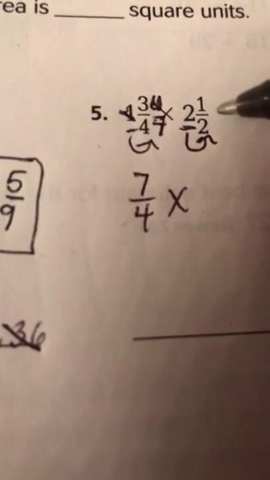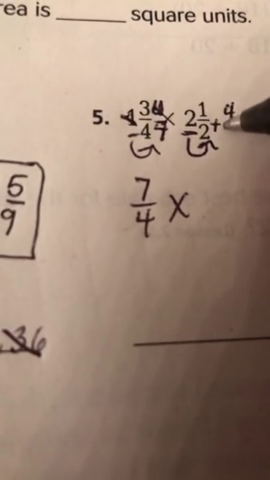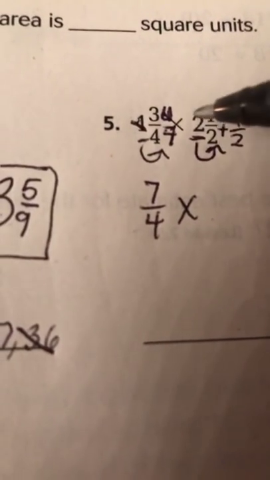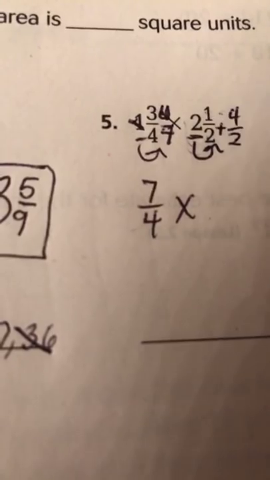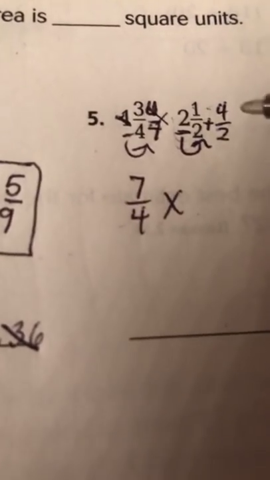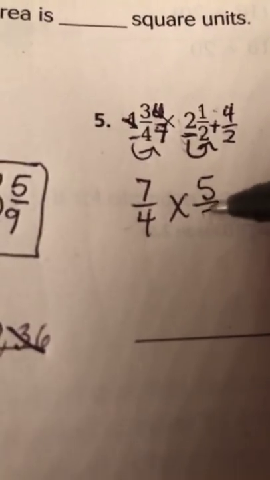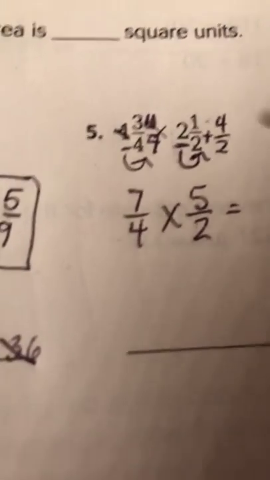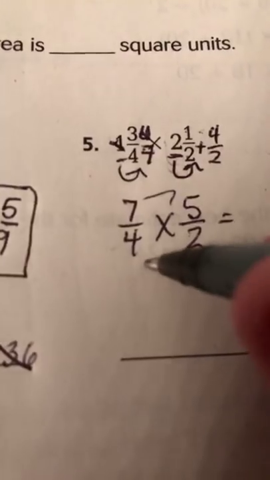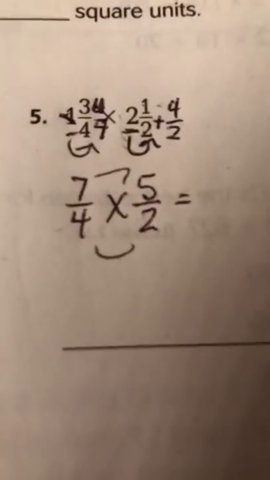same thing here, whole number times your denominator, adding it into your numerator. So 2 times 2 means I'm adding 4 halves. I'm adding 2 times 2, I'm adding 4 in. The denominator is going to end up staying the same. So 1/2 plus 4 halves means I now have 5 halves. And then again, numerator times your numerator, denominator times your denominator.